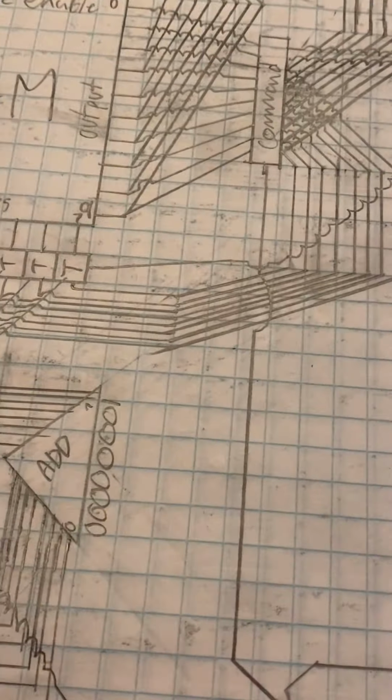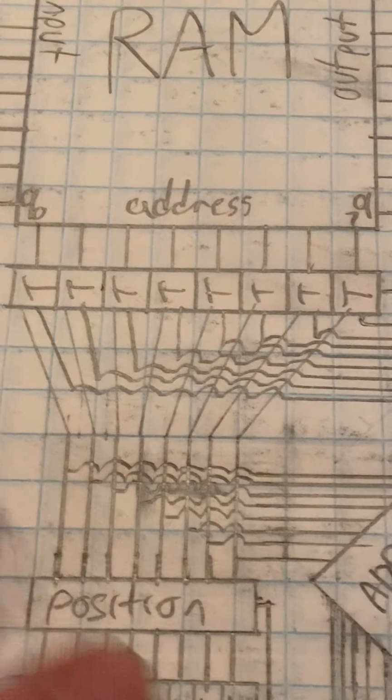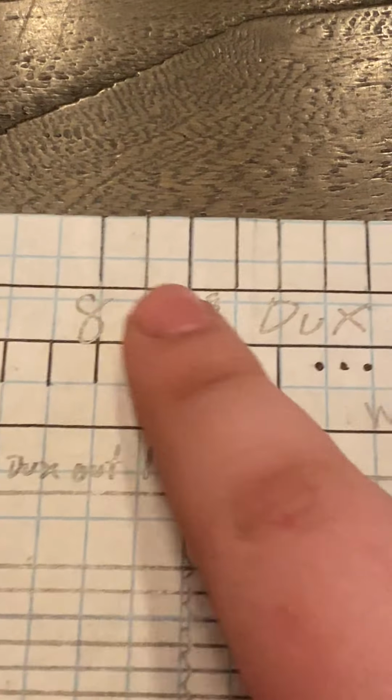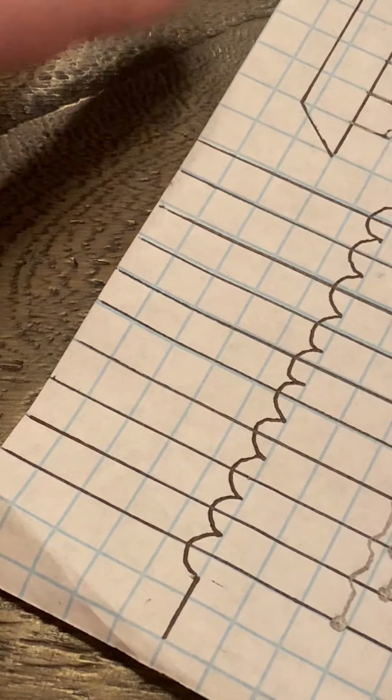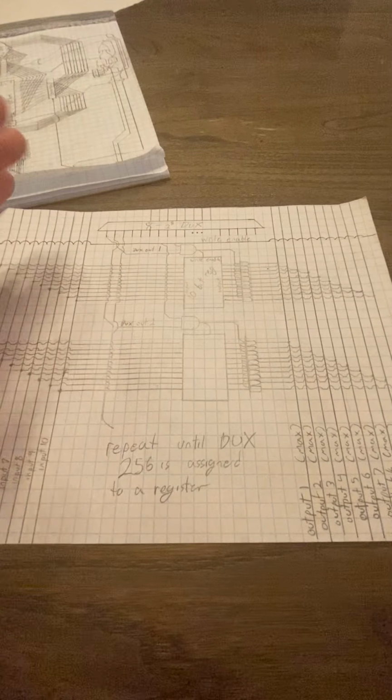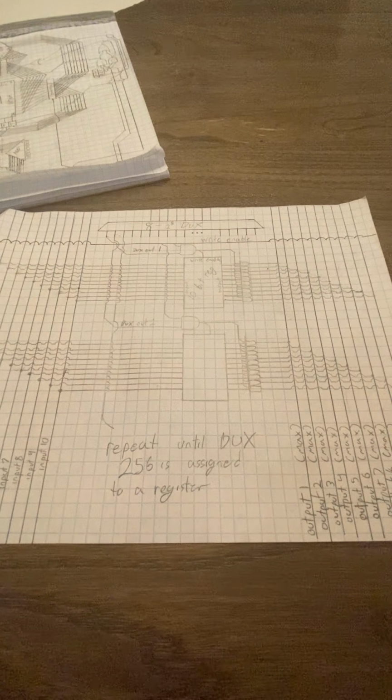These eight inputs here are equal to these 8 inputs up here, and these 10 inputs are equal to these 10 here, and these 10 outputs are equal to these 10 output wires, and this write enable input is equal to this wire here. But we can't just get started on this because there are a lot of abstractions, so I'll move down a step.